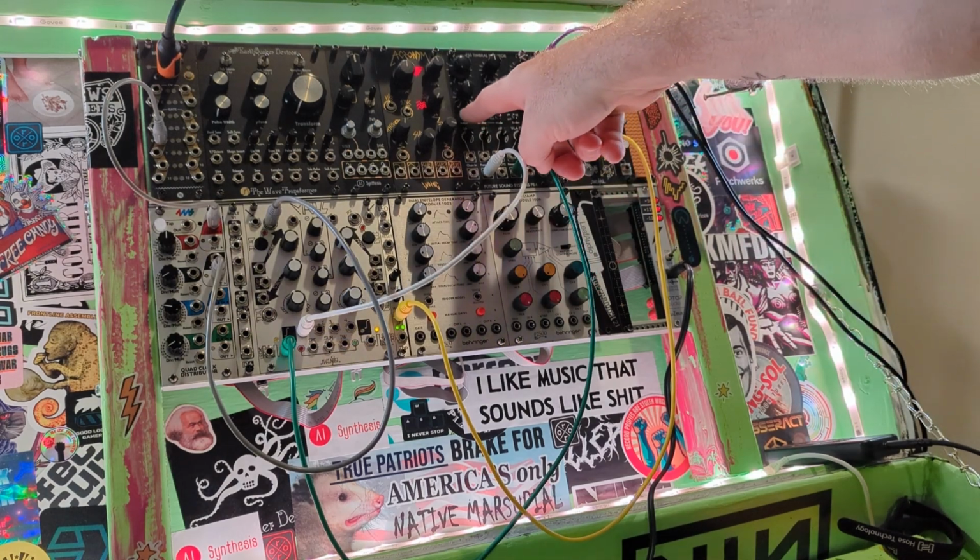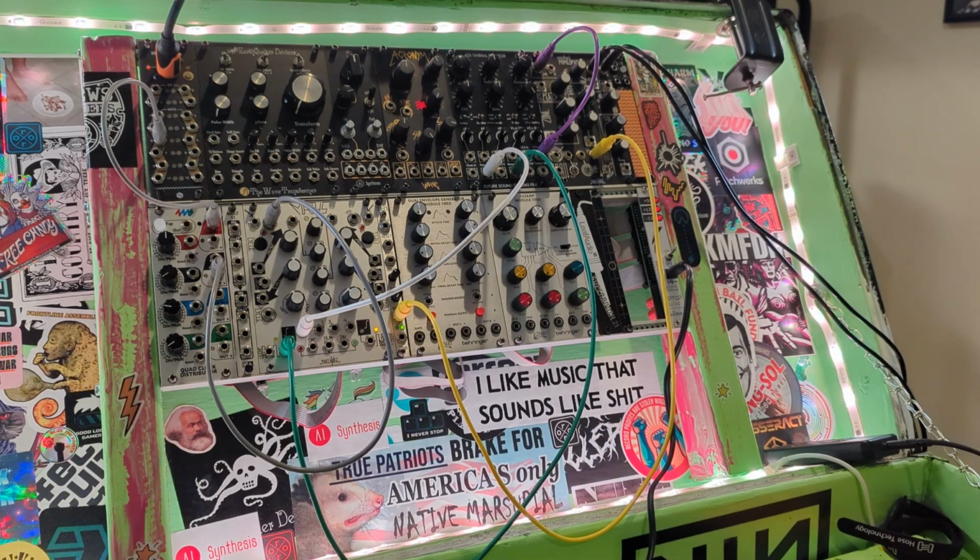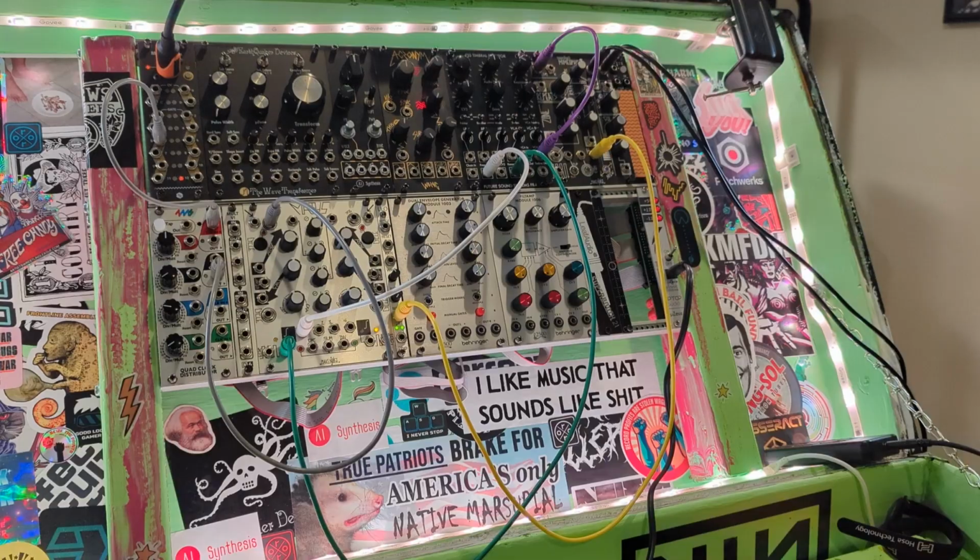Then I'm also using the wave folder and the rectifier. That's how we're getting sound from no audio input. I think it may be affecting a very low level noise that's just present in the modular system or something like that. But at any rate, it sounds like this. It has kind of a 1970s retro sound to it.